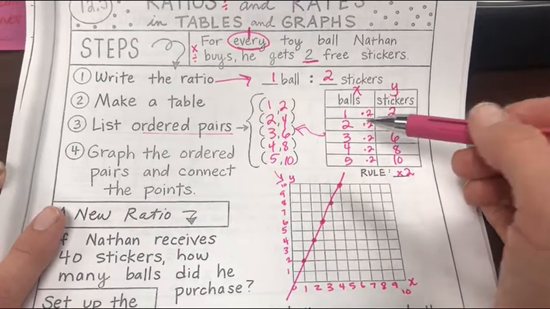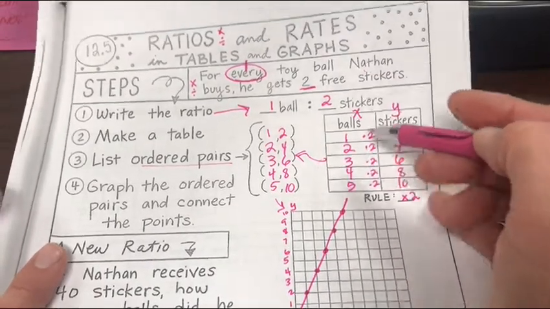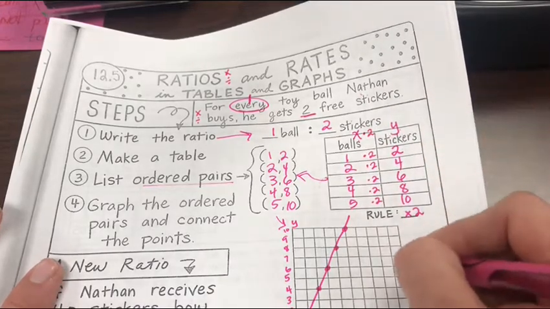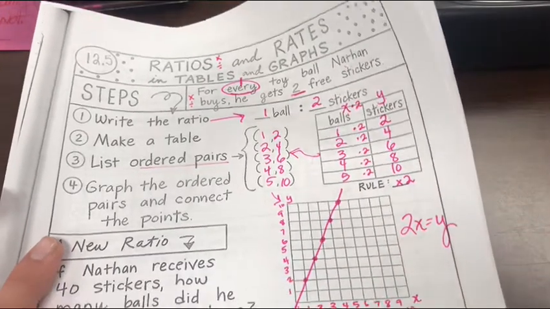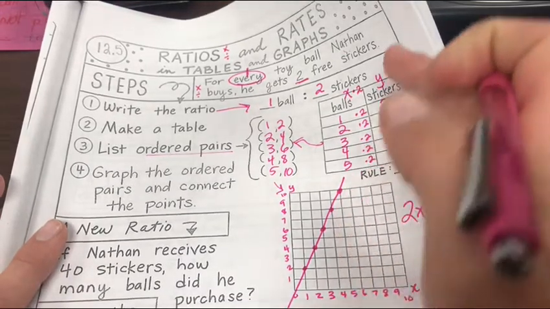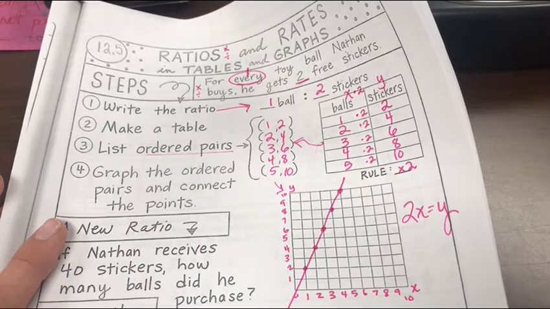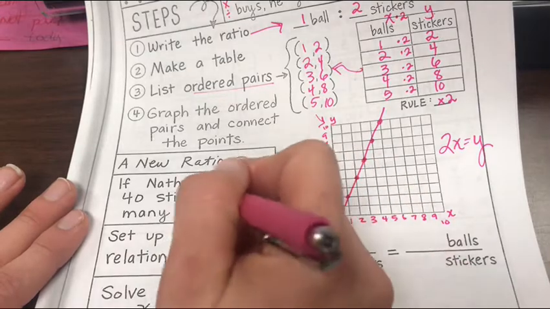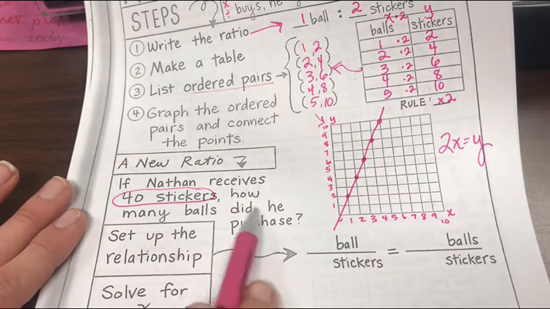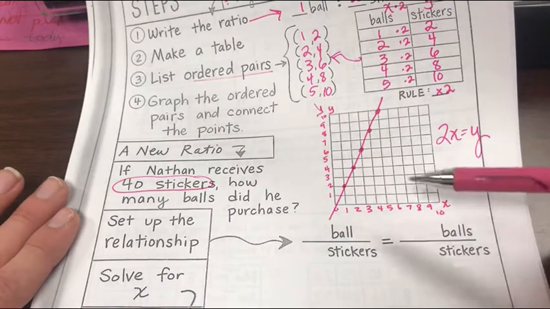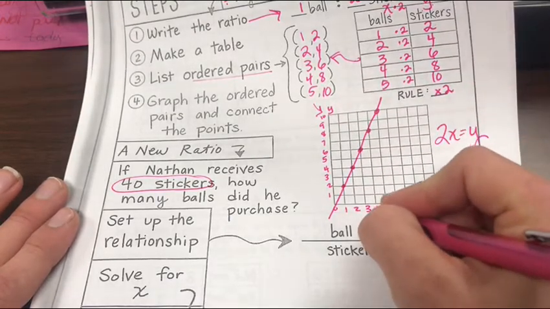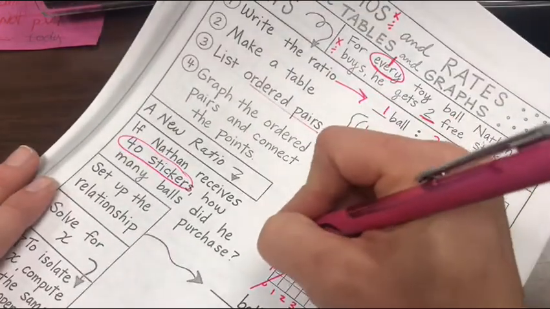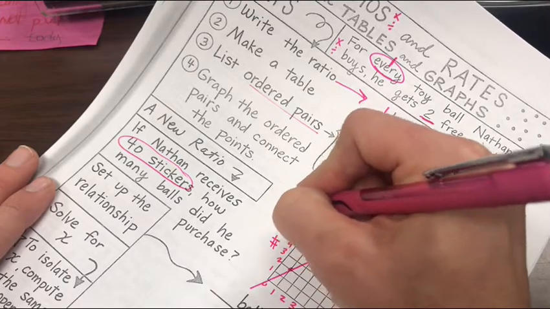Right here we can see our rule is times 2. So if we were to write an equation, we would say x times 2 equals y. That would be one example of an equation that I could write for this graph, this table, and this situation. What if they give us a graph like this and they say, if Nathan receives 40 stickers, how many balls did he purchase? Our graph doesn't go up to 40 stickers, because our x-axis was the number of toy balls that I bought, and this was the number of free stickers that I got when I bought those toys.